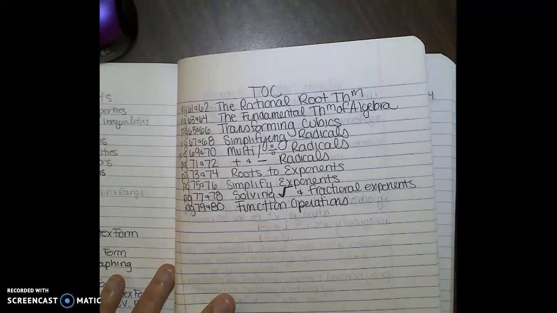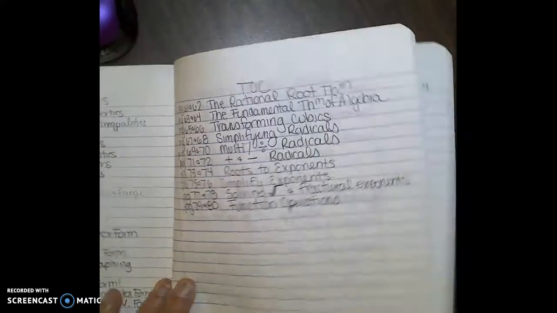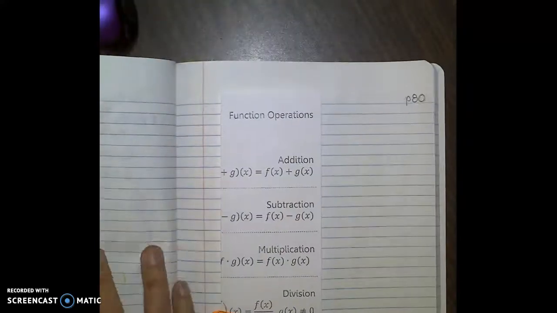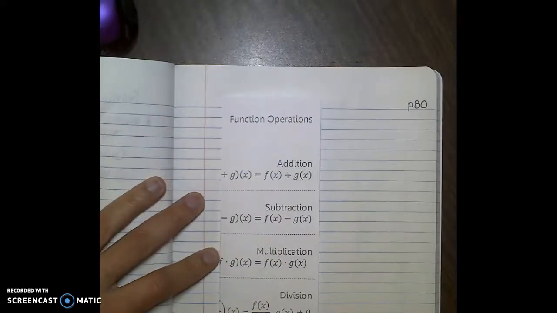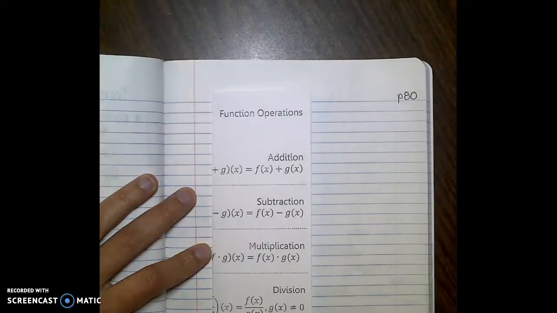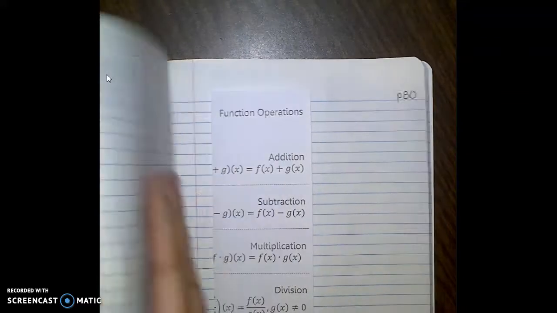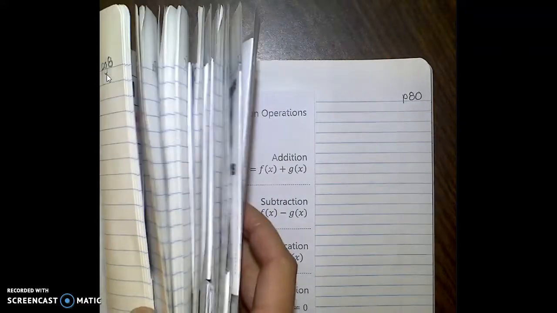The little sheet that you should have in front of you, you should just fold in half like a little book, and if you want to cut out all the little doors, you can. So function operations, and then going to pages 79 and 80, I'm just going to put our function operations on page 80. Truly, this is something that we've already done a little bit, so I think it's actually in our notes somewhere already.